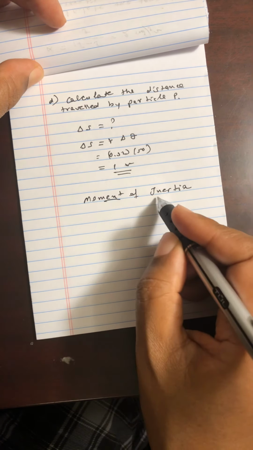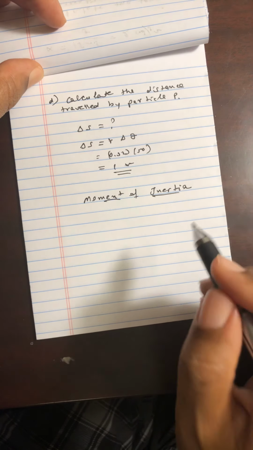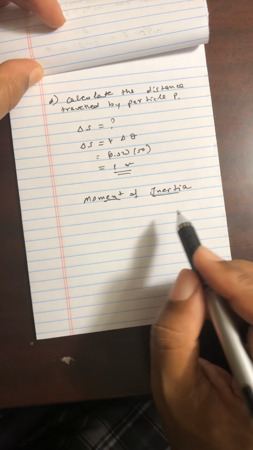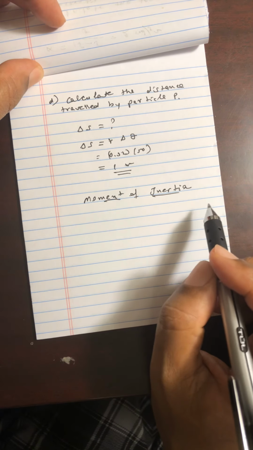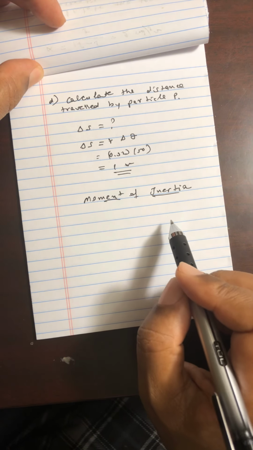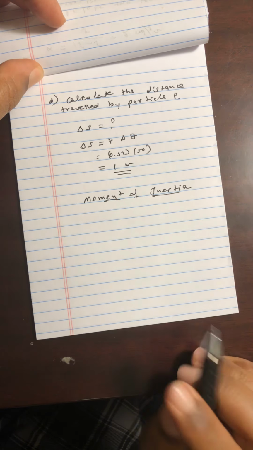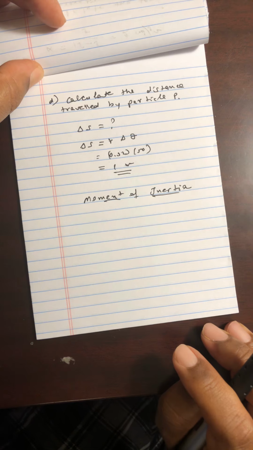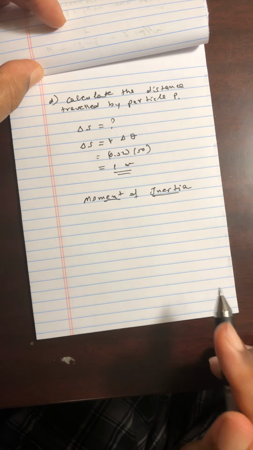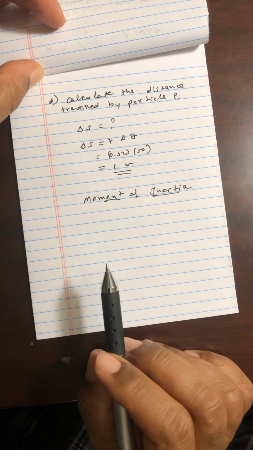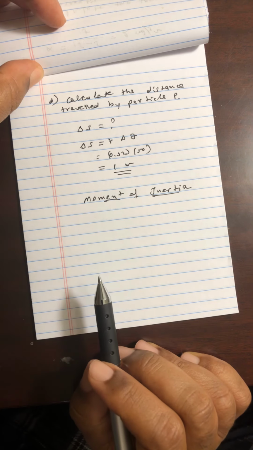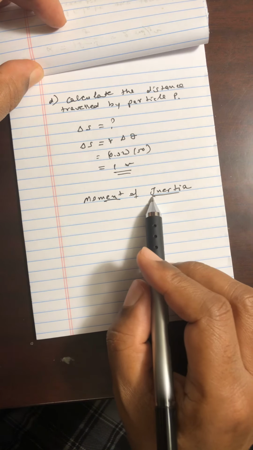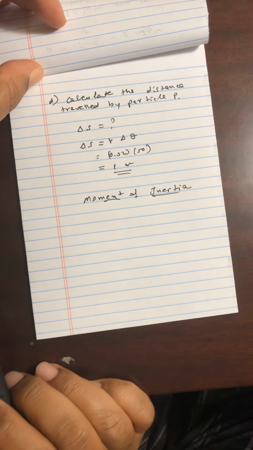Now you see, we've seen that angular velocity corresponds to linear velocity, angular acceleration corresponds to linear acceleration, angular displacement corresponds to linear displacement. Now the question is, what is the quantity that corresponds to mass in rotational motion?